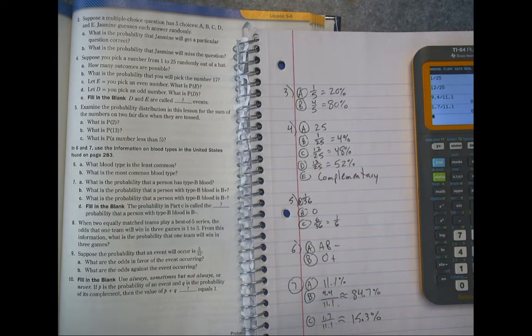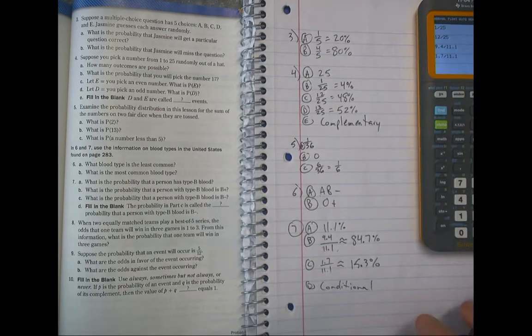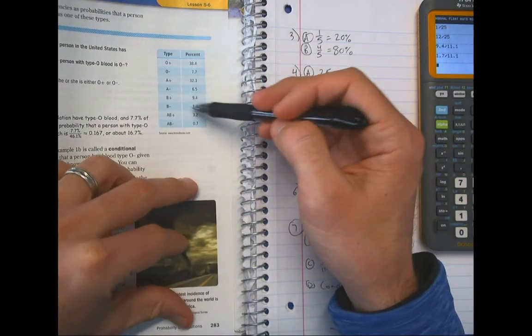Letter D, the probability in part C is called the blank probability that a person with type B blood is B negative. Okay, and this is conditional. Now you might have been thinking complementary, but it's not complementary because we're specifically talking about this smaller subject out of the total.